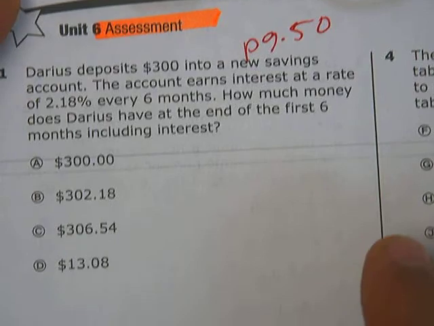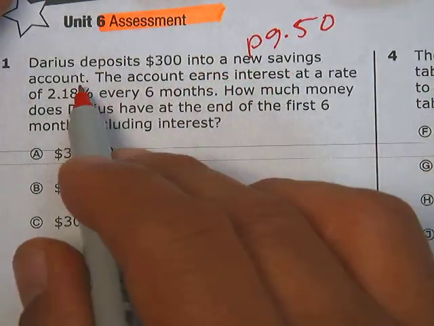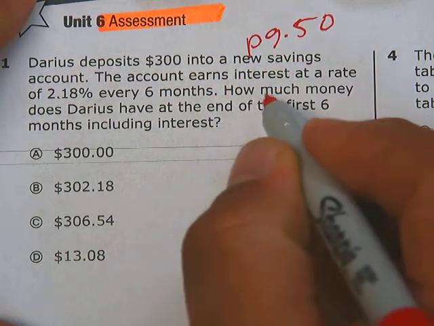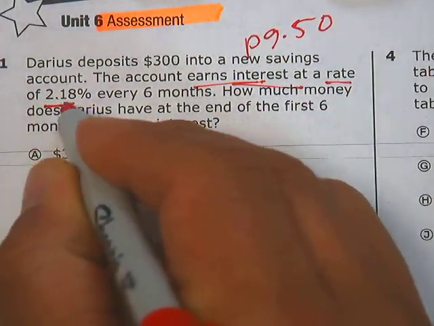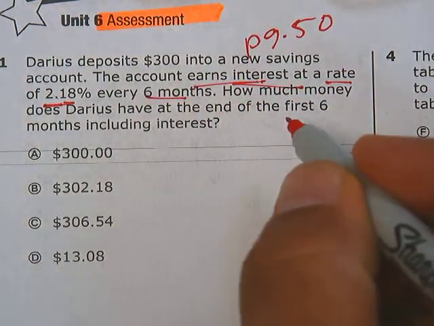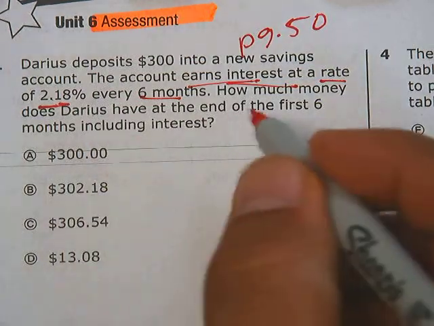Okay, so we're going to look at this one. It says Darius deposits $300 into a new savings account. The account earns interest at a rate of 2.18% every 6 months. How much money does Darius have at the end of the first 6 months?